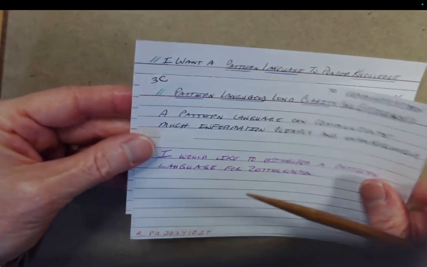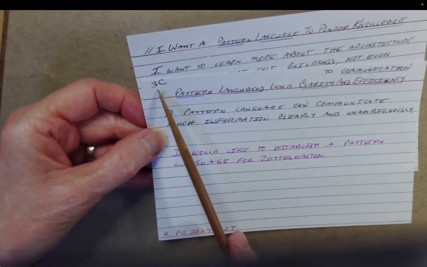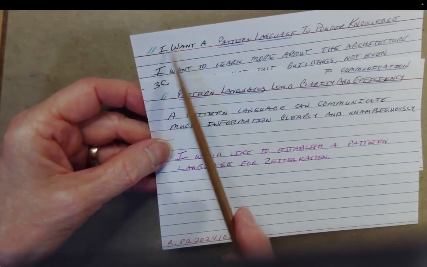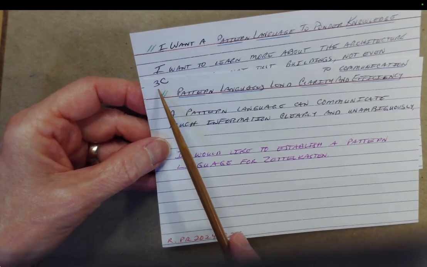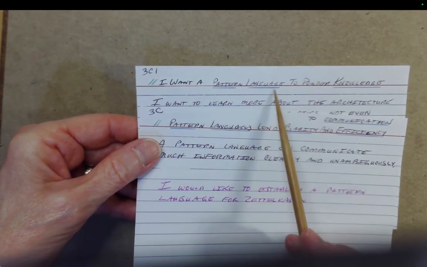That's a wonderful card for this card to follow. So since this card is 3C, this card will have to be 3C1 because we go number, letter, number. With that, my next step would be to index this card for each of the keywords.